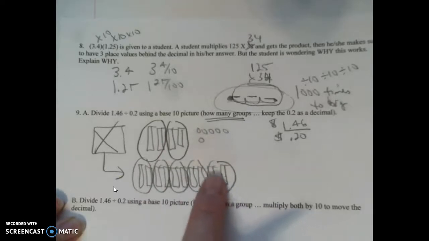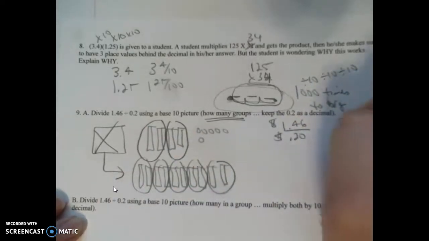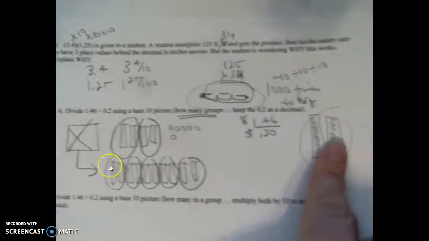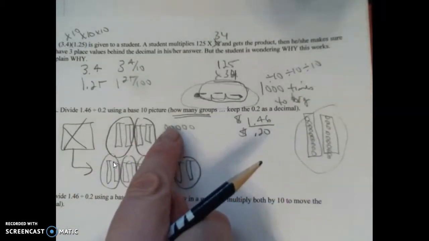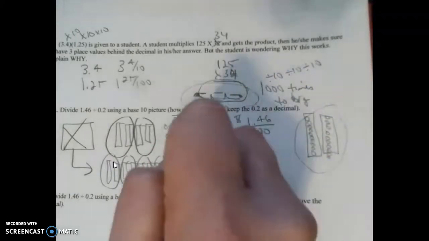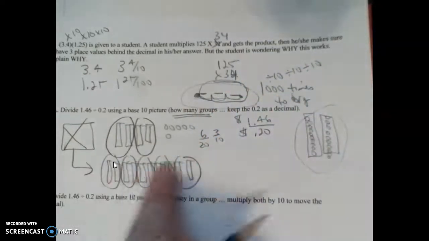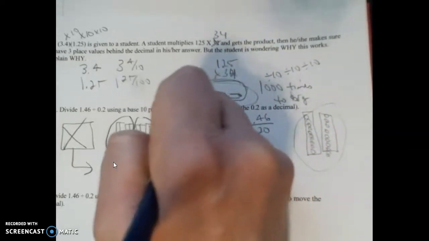So think about this. To make a group, I need 2 longs, because 2 tenths, and 2 tenths would be 1, 2, 3, 4, 5, 6, 7, 8, 9, 10. So there would be 20 singles in every group if I broke these down a little bit. Well, how many singles do I have? I have 1, 2, 3, 4, 5, 6. So I have 6/20ths of a group, which is 3/10. And since we're doing decimals here, I need to stick with decimals. So this is 0.3 of a group.